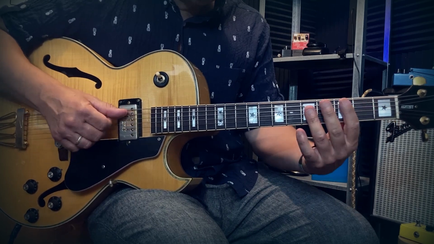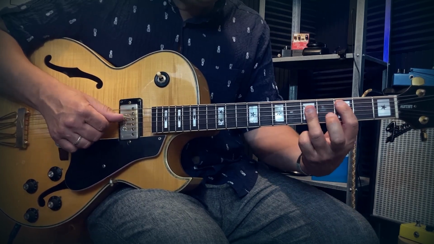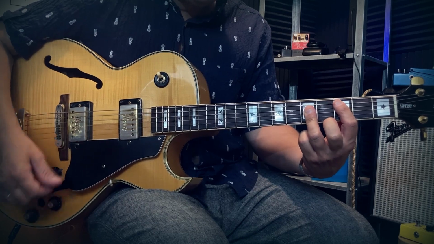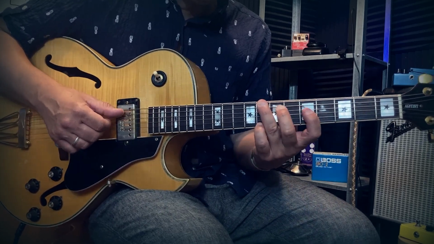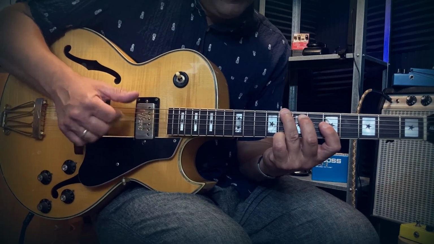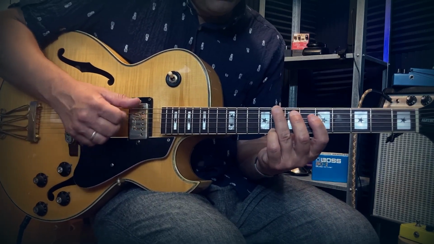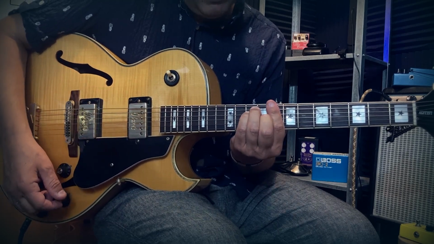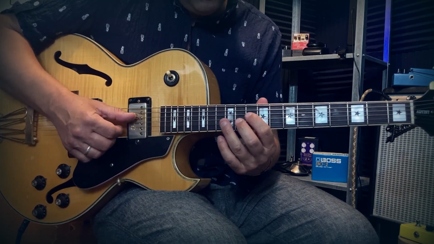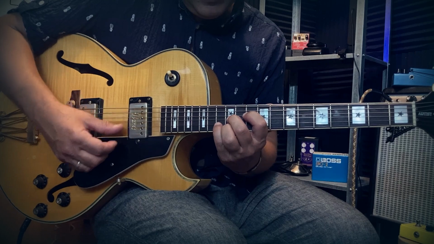with the C shape, C with the A shape, which is the second shape, C with the G shape, the third shape, the fourth is C with the E shape, and the last one is C with the D shape.